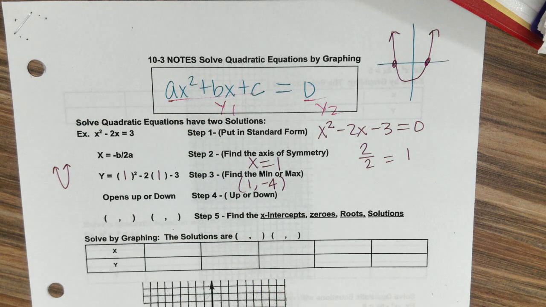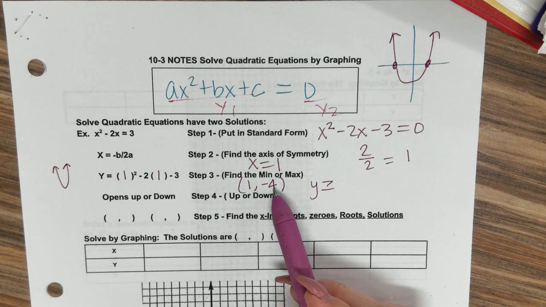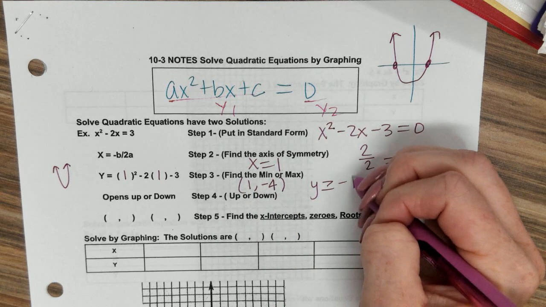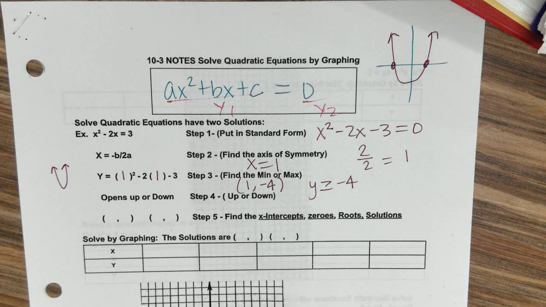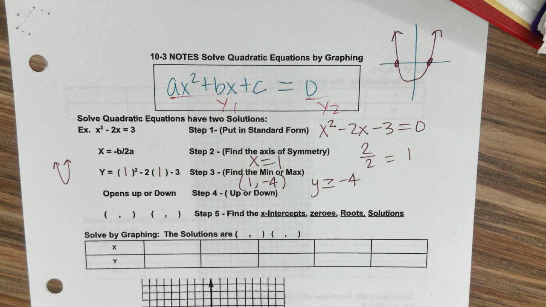If I ask for the range, since it's going up, it's going to be y is greater than or equal to, what is the lowest point? 1, negative 4. So it's going to be y is greater than or equal to negative 4. Because remember, range is the y. So that's the lowest y that it will have. Does that make sense? So we said it opens up.